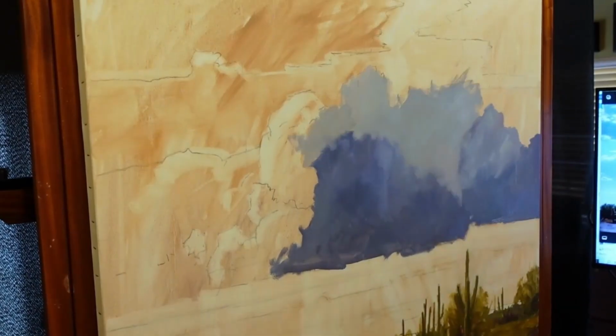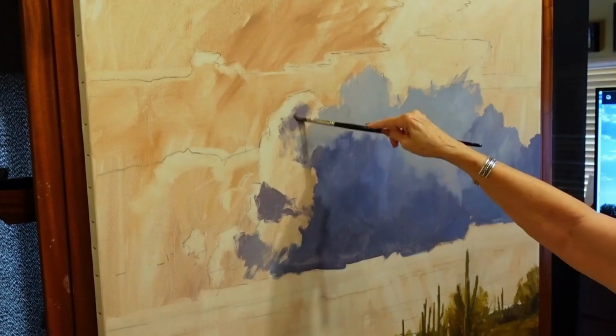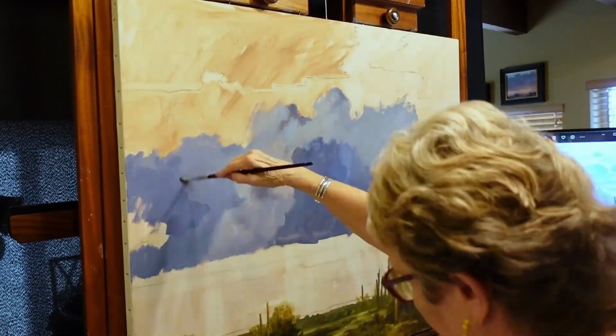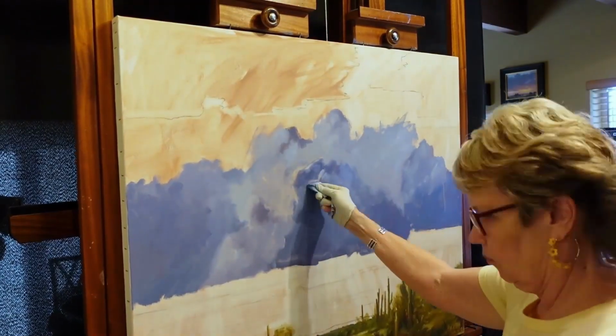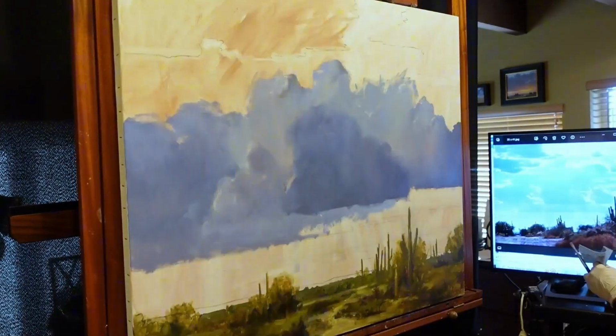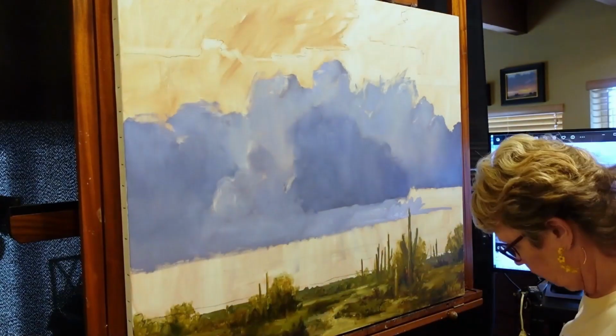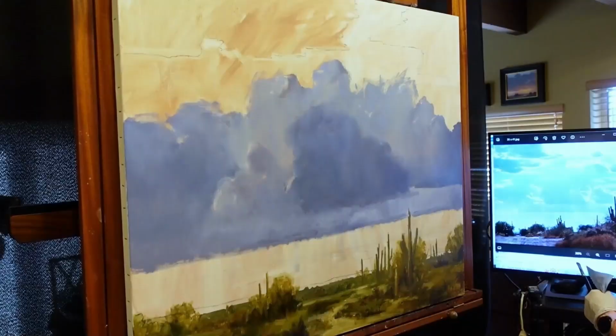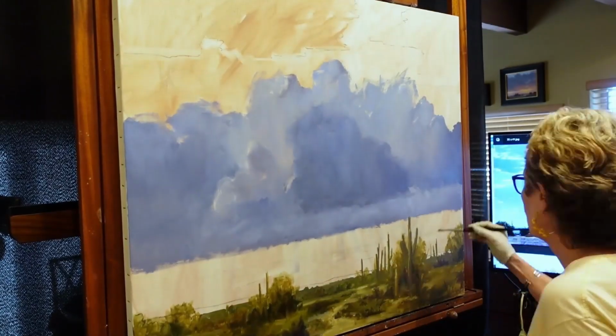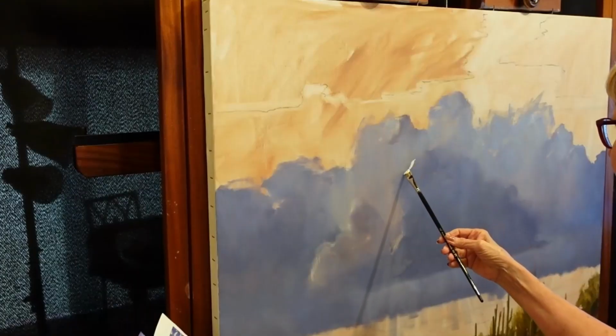I think the main takeaway in this is I want you to notice all the variety: light, warm, cool, darker. That air color with a variety of gray blues. And I wiped away a few spots, just trying to find my way through this, designing that cloud.